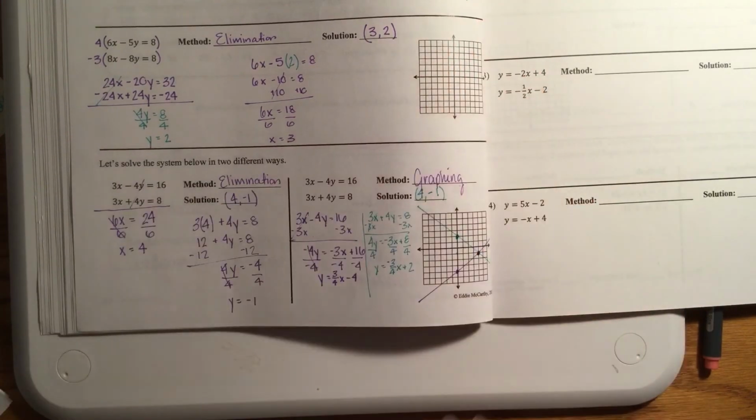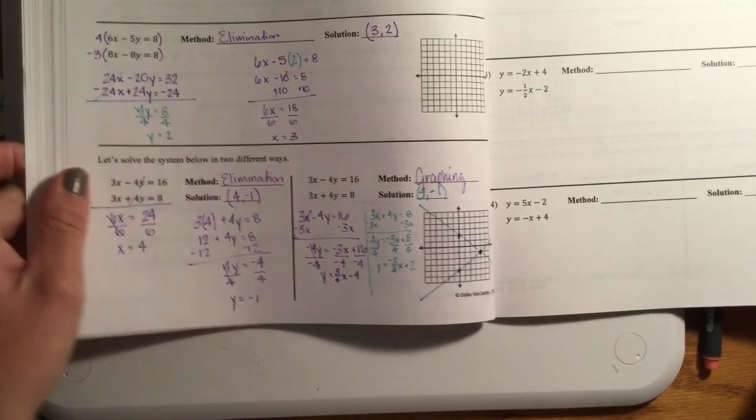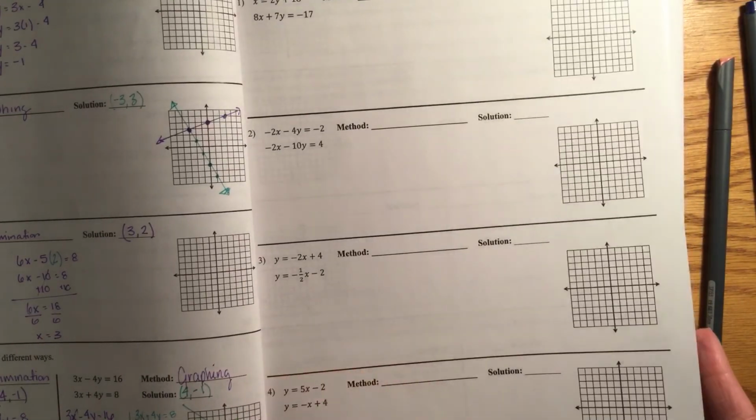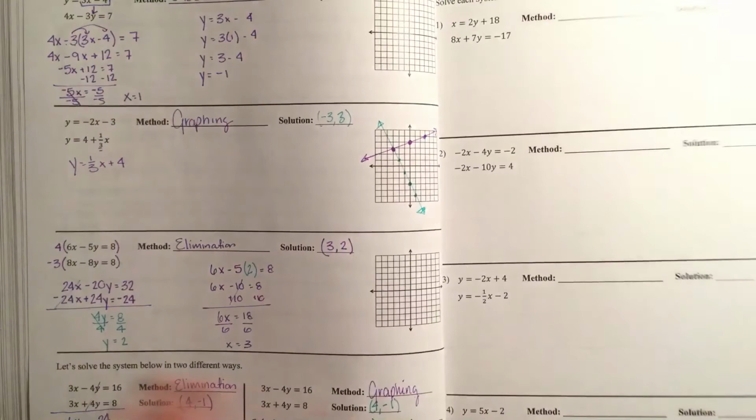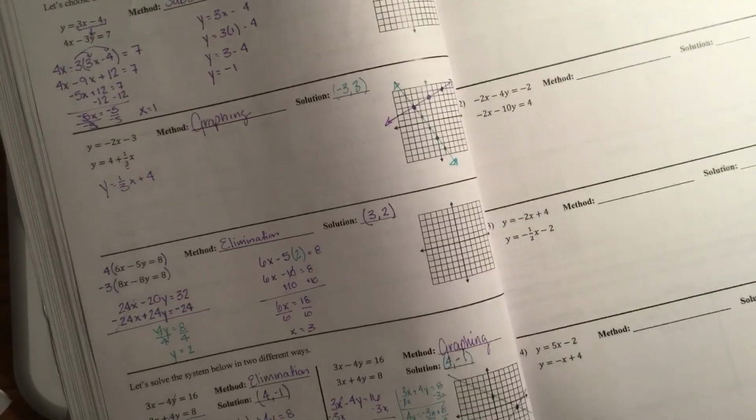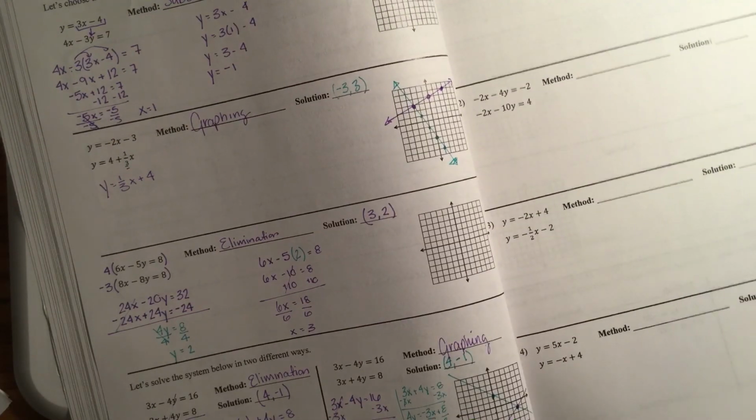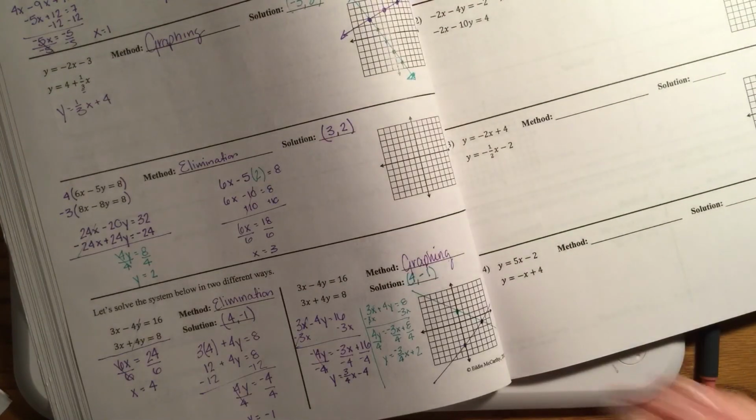So that's all the notes I have for you today. What you guys are going to do is finish the worksheet here, and I believe I have an iExcel for you. Okay, I hope you guys are doing great. Make sure to send me any of your questions and we'll go from there.